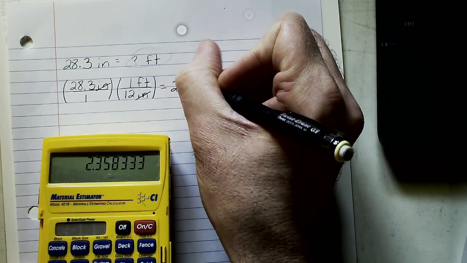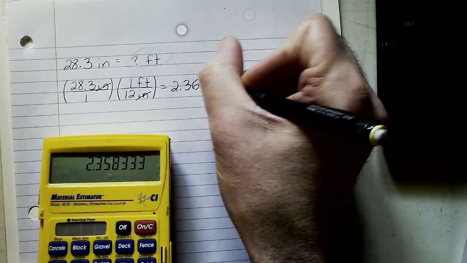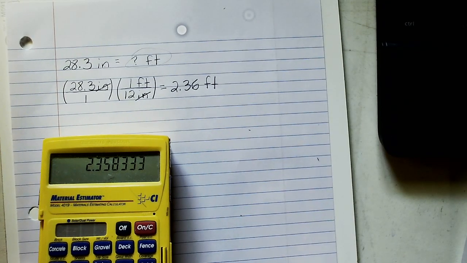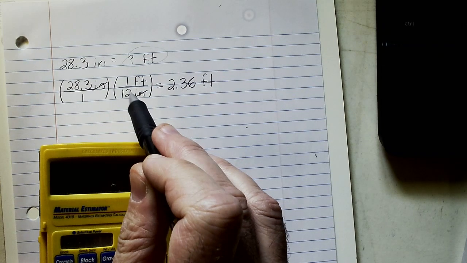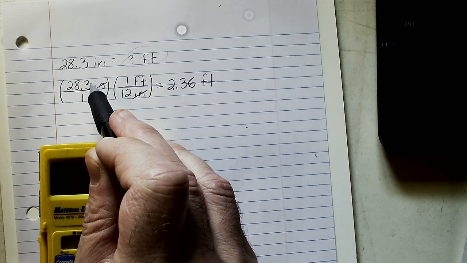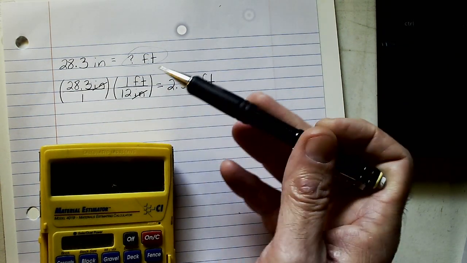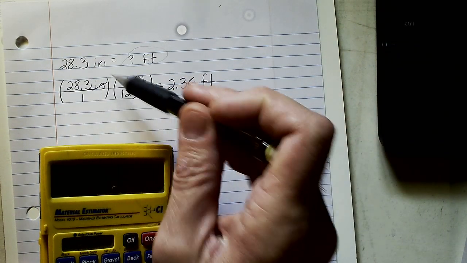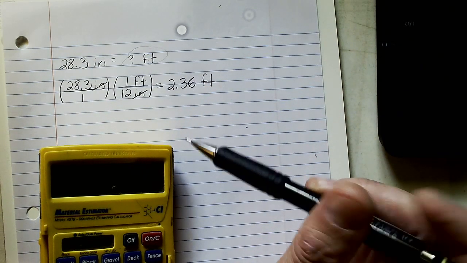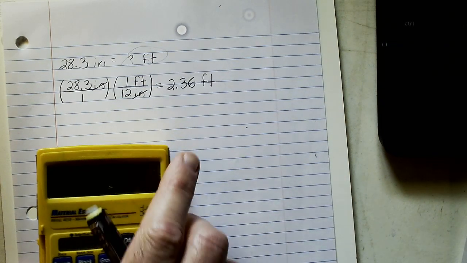So 2.36 feet. And that's my answer. Okay, so really all you did was divide this 12 into 28.3. And you probably already thought, well, I already know how to do that. But I just wanted to show you this parenthesis method, which again you're going to see later.